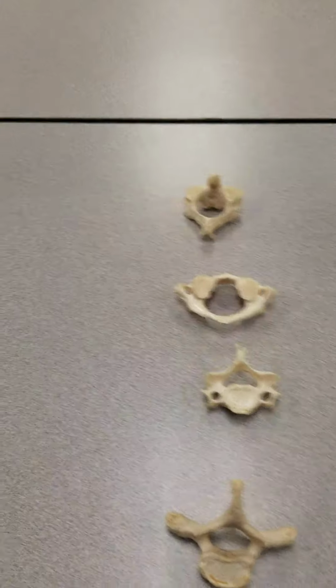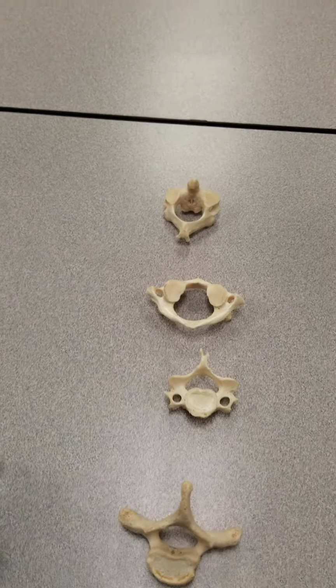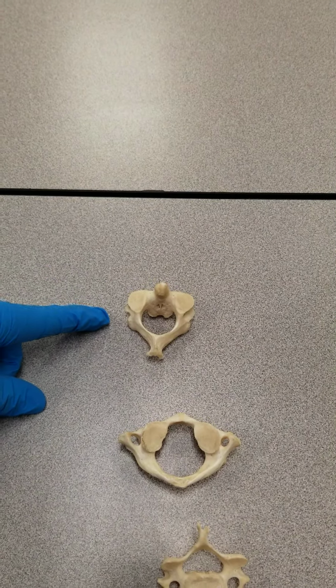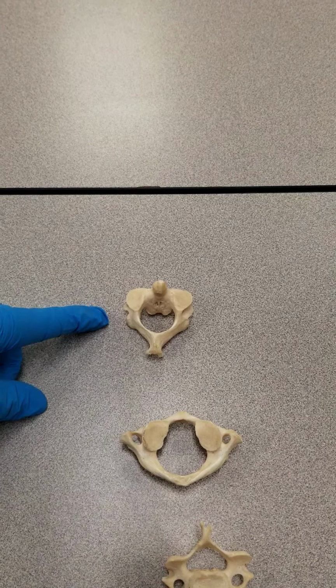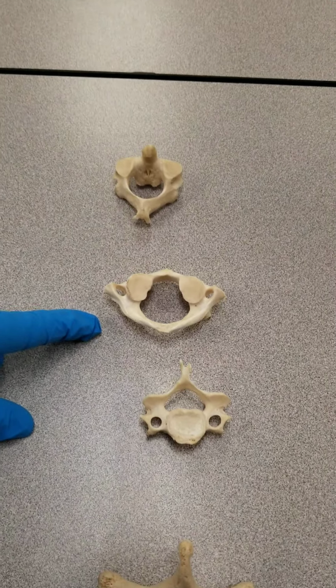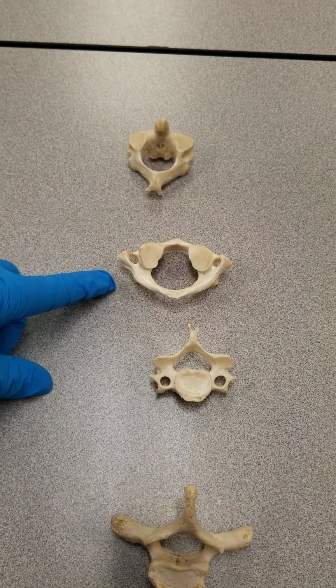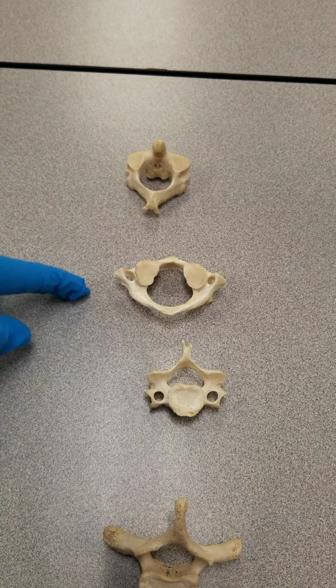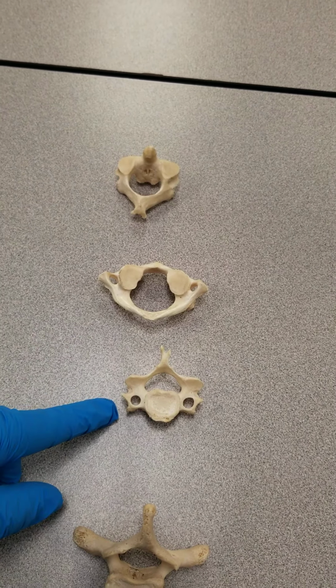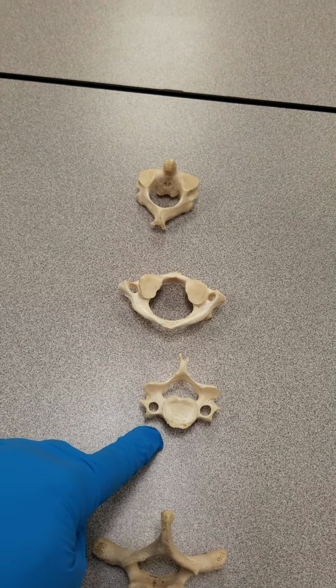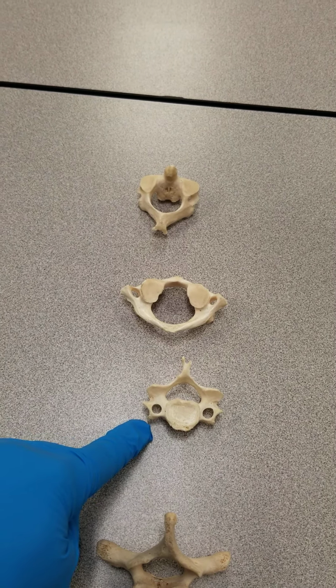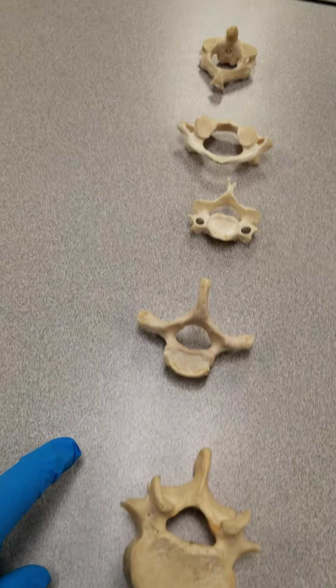Here are the bones of the vertebra independently. This is called C1. This is the first cervical vertebra. This is called C2. That's the second cervical vertebra. The cervical vertebra have a specific look. They tend to be smaller. They have little foramen on the side that the other vertebrae don't have.